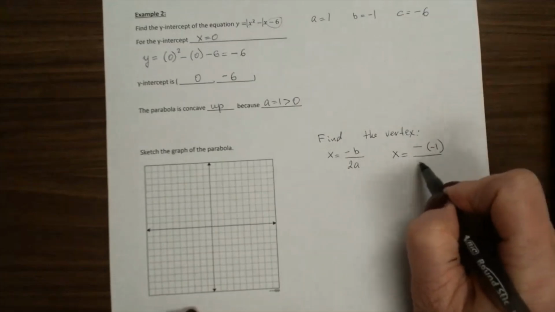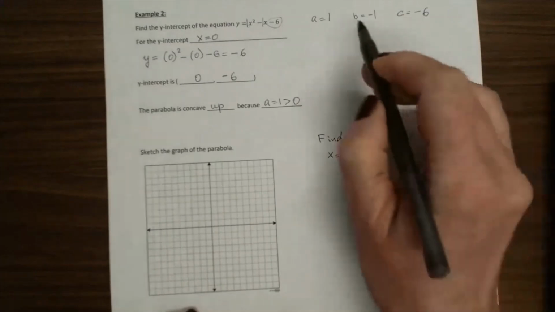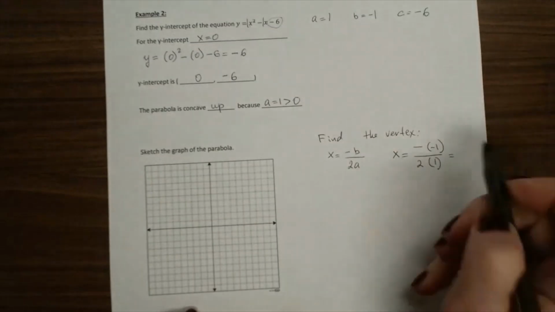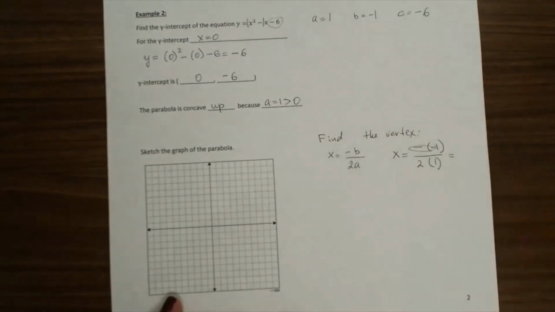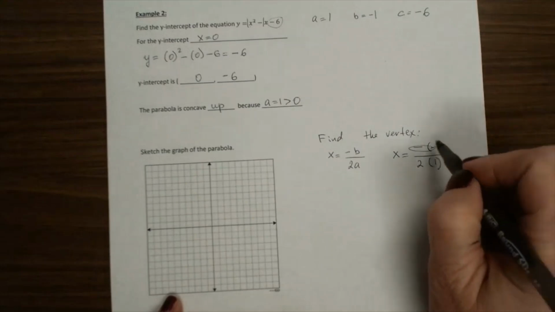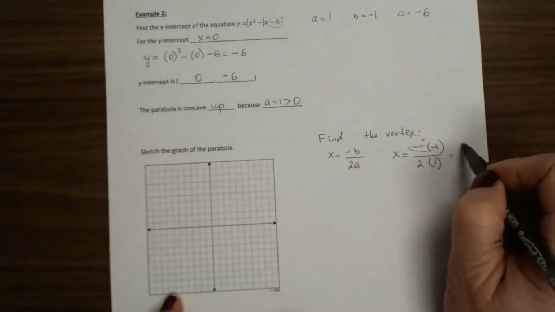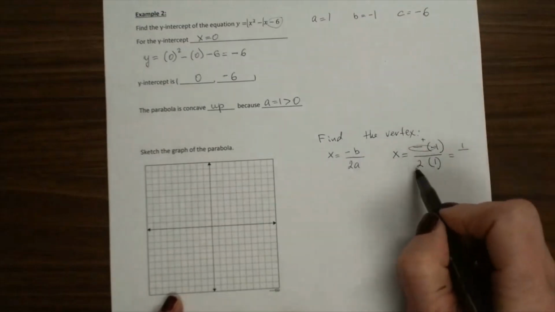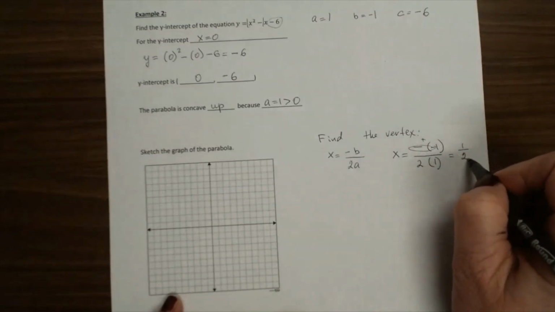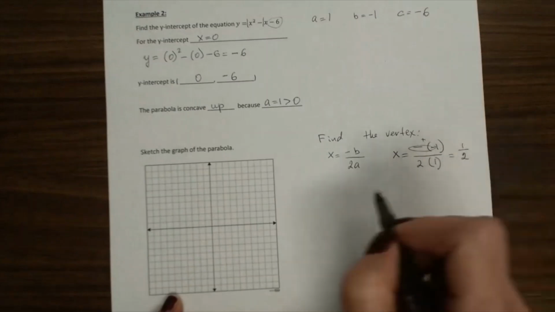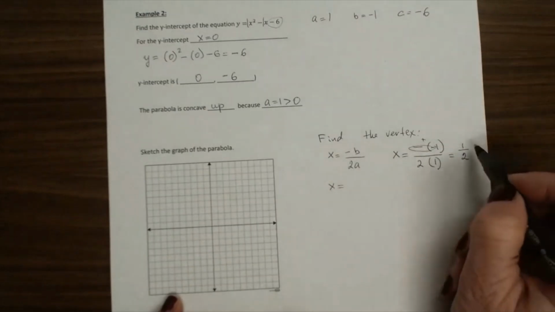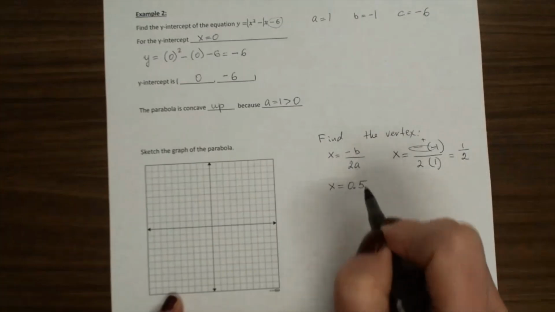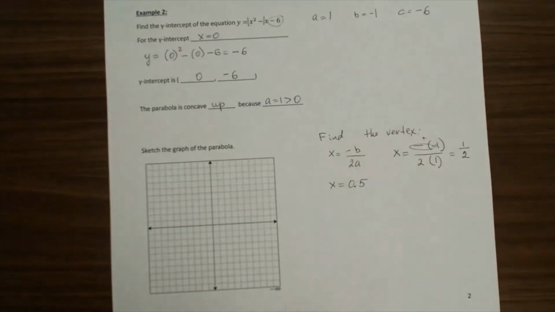Be careful here. Over 2 times, and your a is 1. We know when we have two negative signs together, we will change it to positive. So on top we have 1. 2 times 1 will be 2. And we will change it to a decimal. 1 over 2 is equal to 0.5.